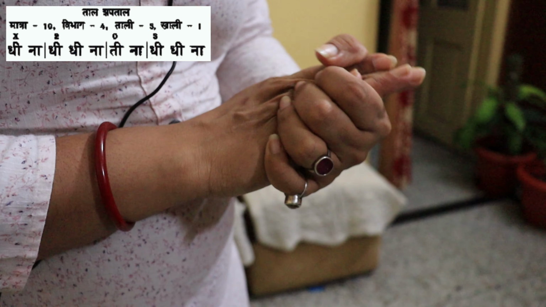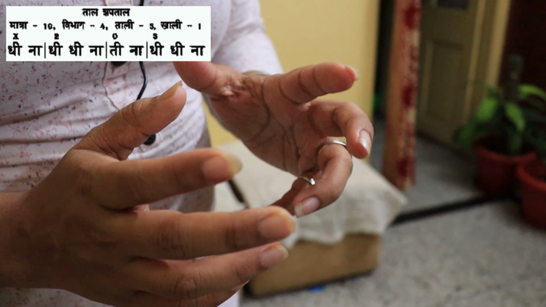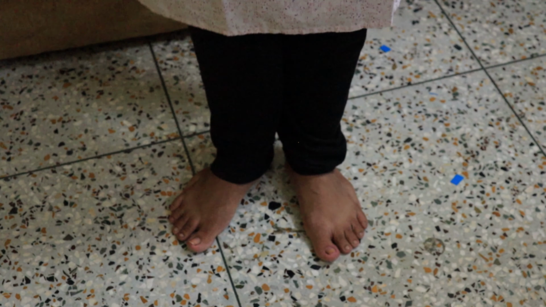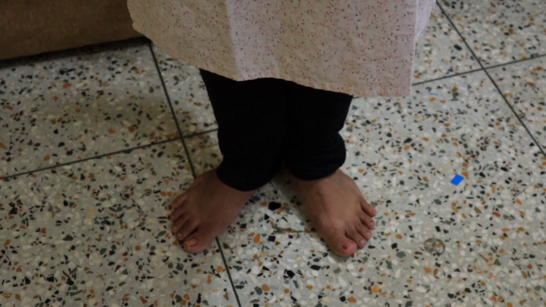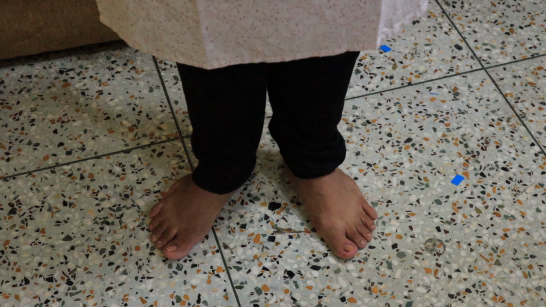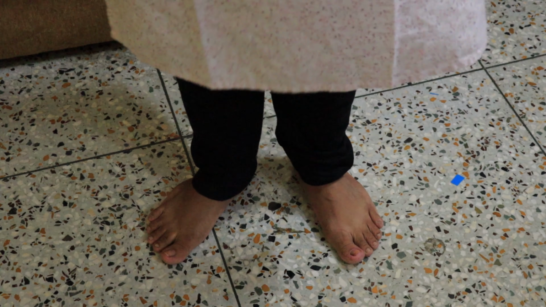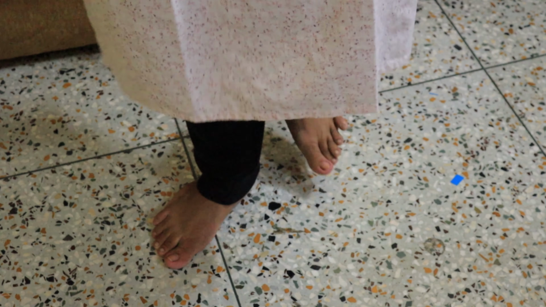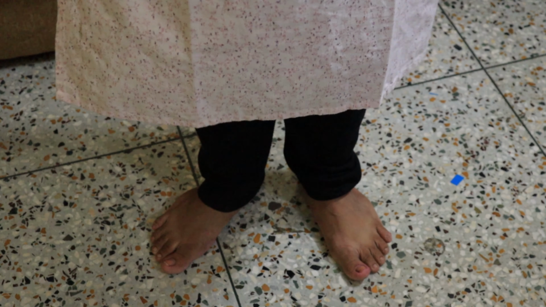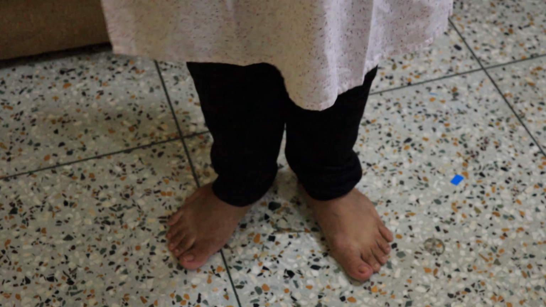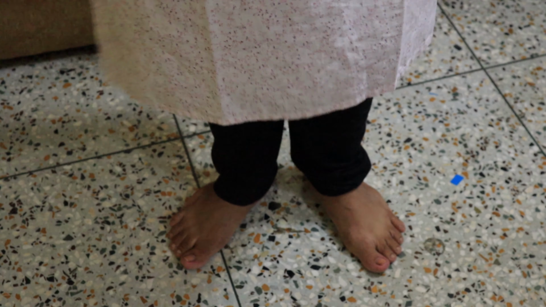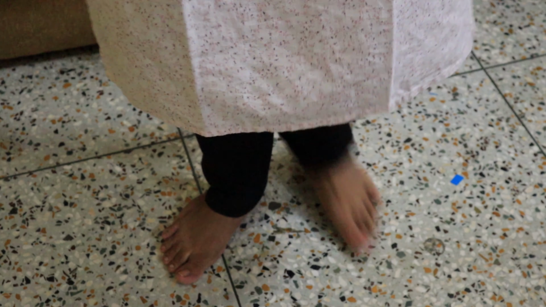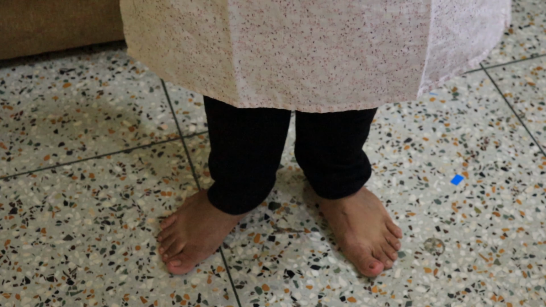Now I'll show you the footwork of JHAPTAAL. So in JHAPTAAL we will go like flat, flat, flat, flat, blank, flat, flat, flat, flat, blank, which means right, left, right, left, blank, left, right, left, right, blank.